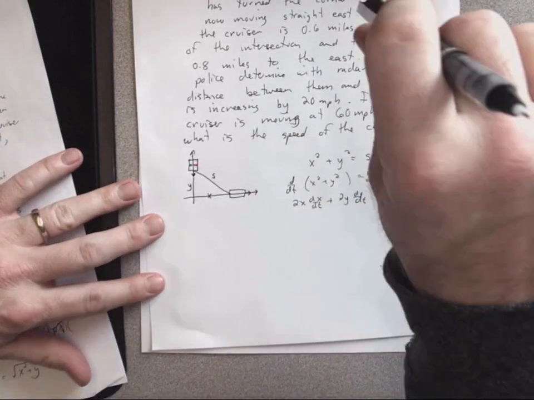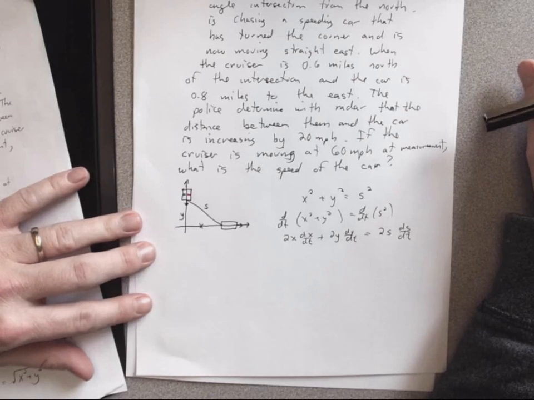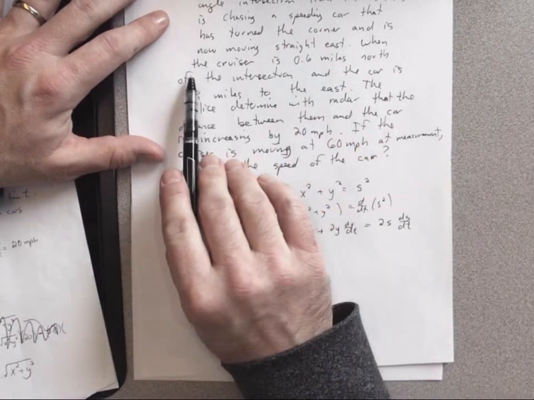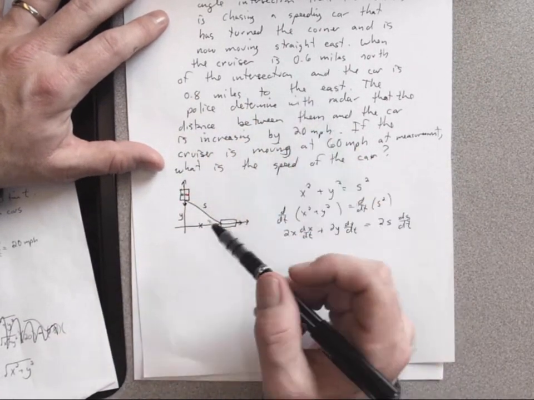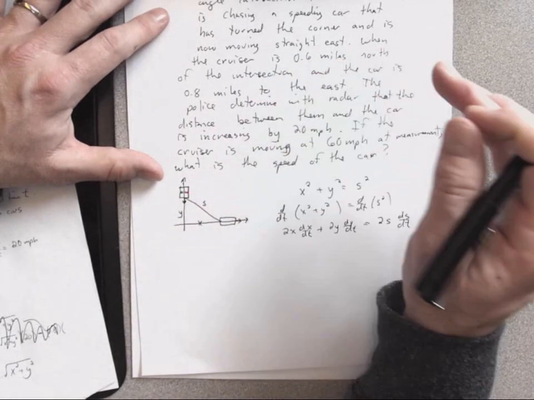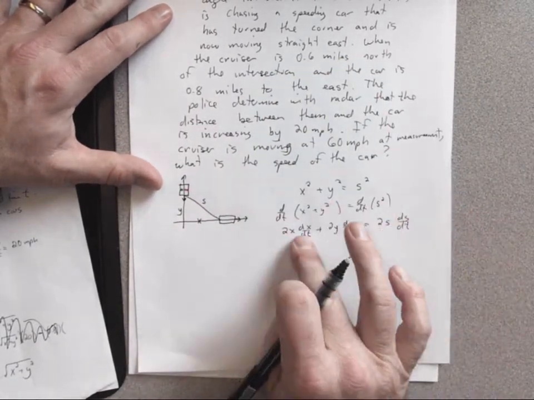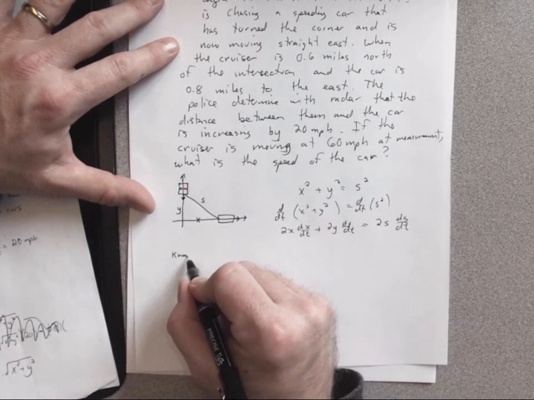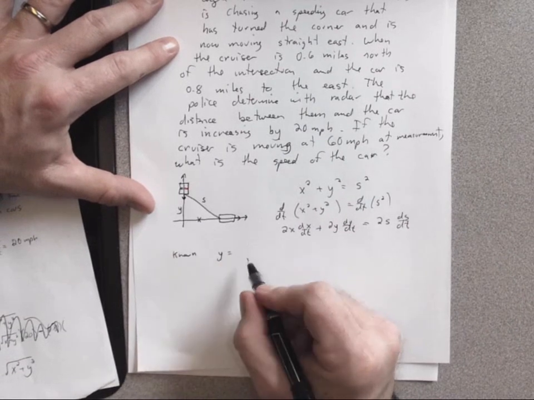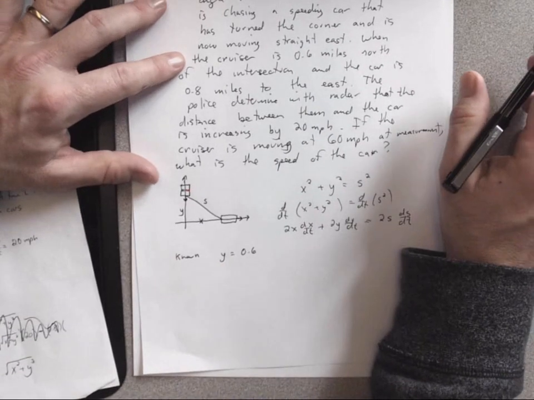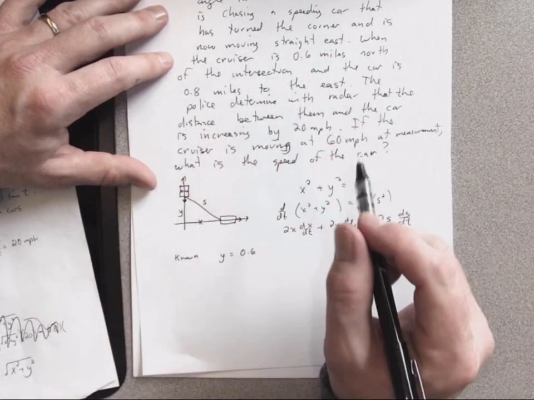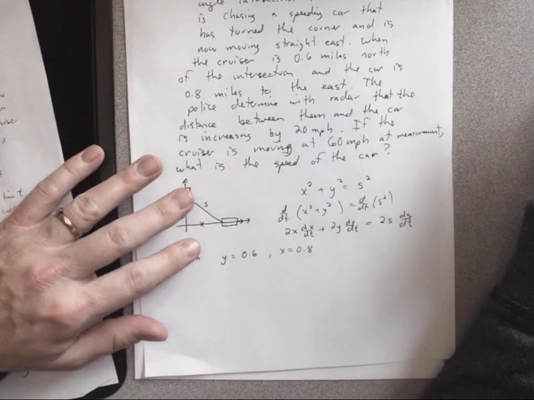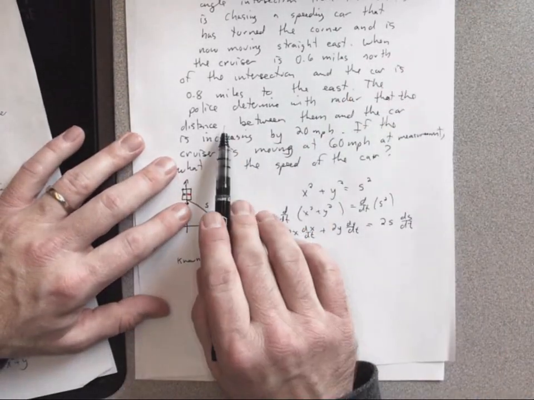Now, after I have the equation I want, I can stuff all those numbers in. So now let's look at the numbers. I know the police cruiser is 0.6 miles north, so y is equal to 0.6. Remember, at this moment we can plug all these numbers in. The car is 0.8 miles east, so x is equal to 0.8. So that takes care of those two.